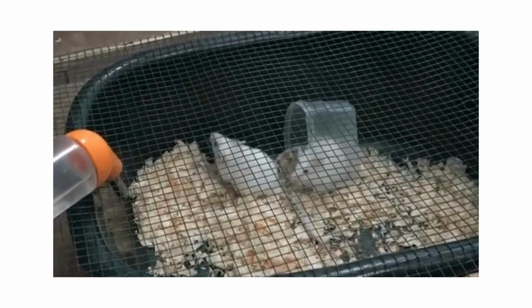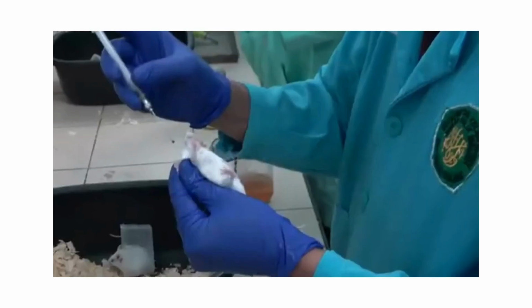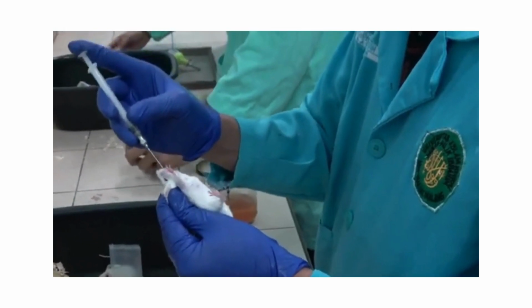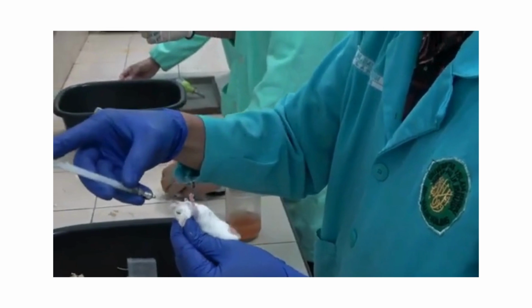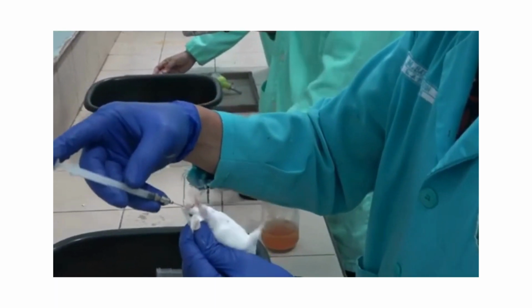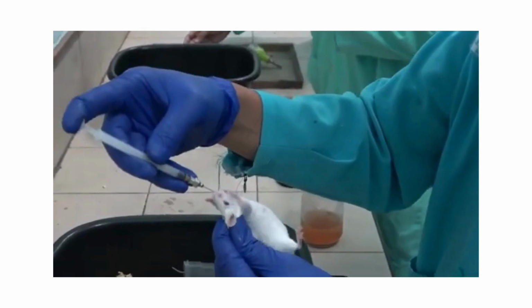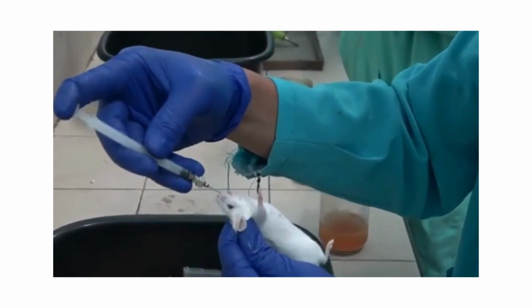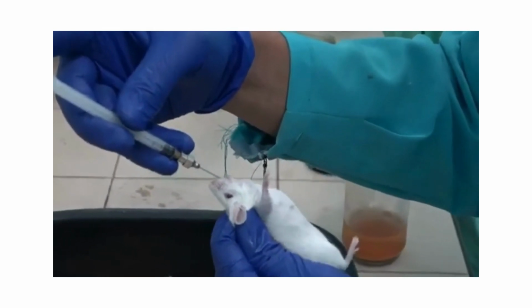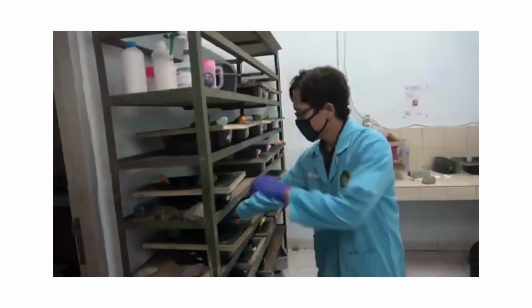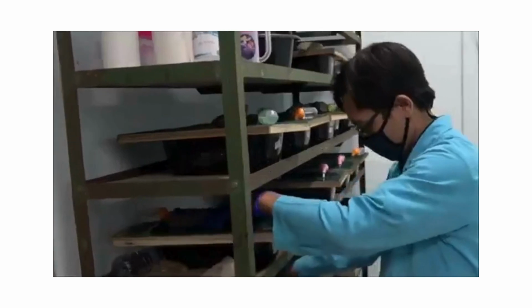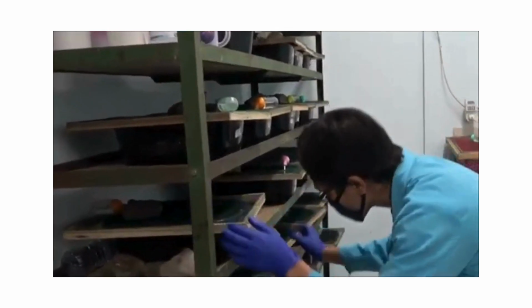Experimental animal cage. The experimental animal cage is a supporting facility for the animal physiology laboratory in maintaining experimental animals. In this laboratory, many experiments have been conducted, including animal models of diabetes, typhus, cancer, free radicals, and so on.